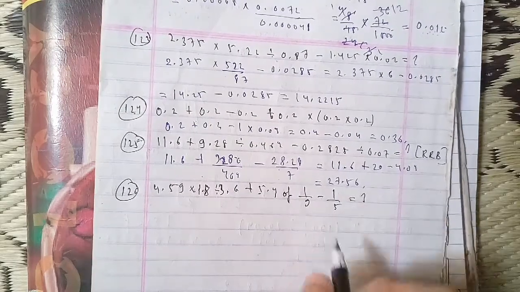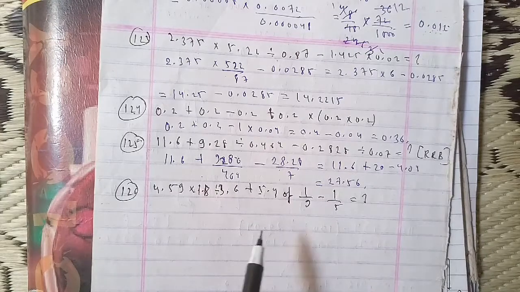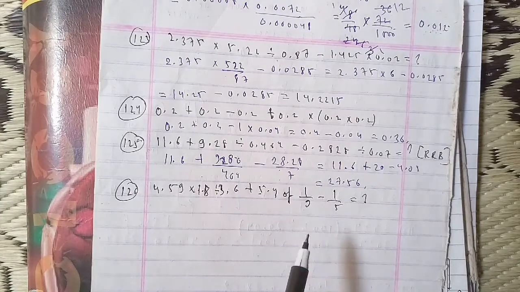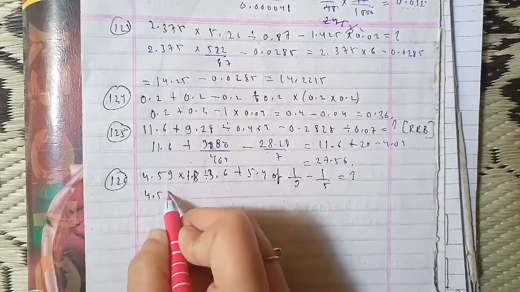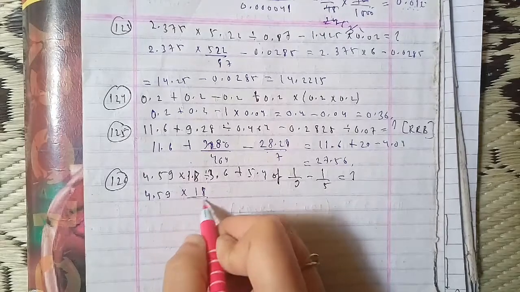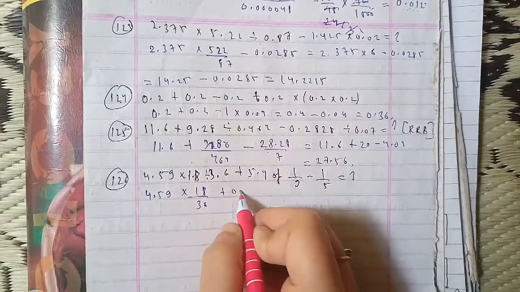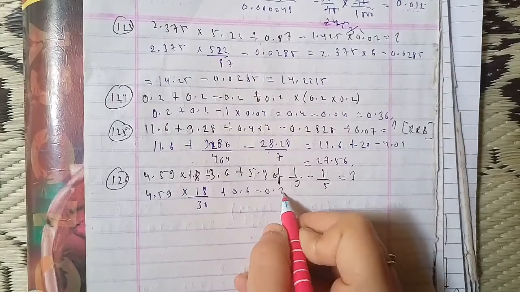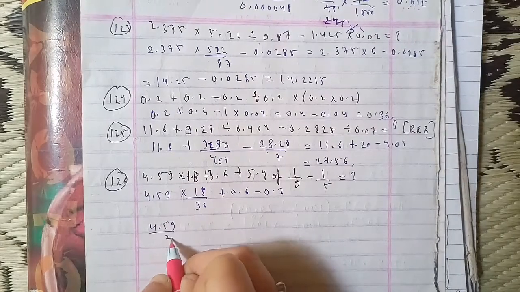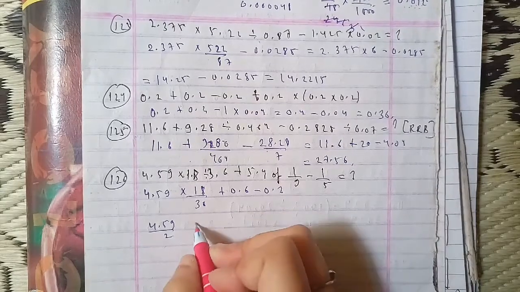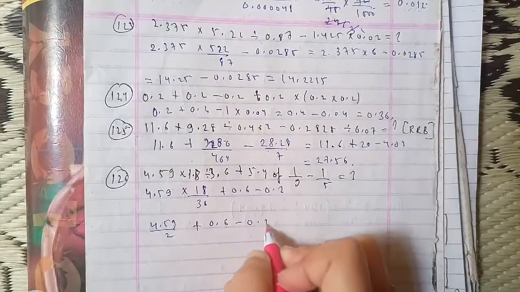For the given expression, 4.59 into 18 upon 36 plus 0.6 minus 0.2, which equals 4.59 upon 2 plus 0.6 minus 0.2, which equals 2.295 plus 0.6 minus 0.2, and that equals 2.695. That will be the right answer for this question as well.